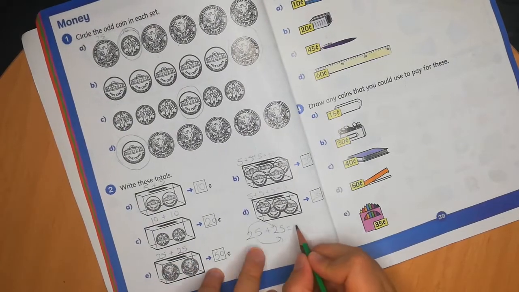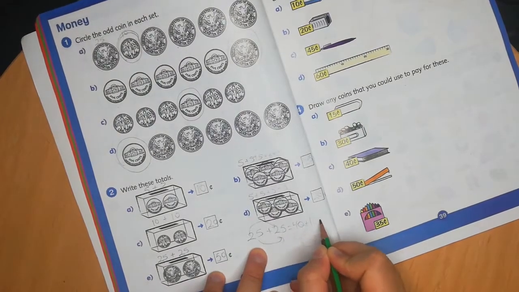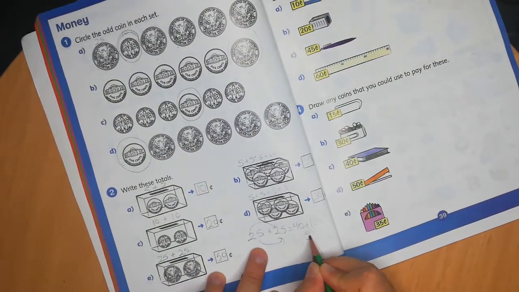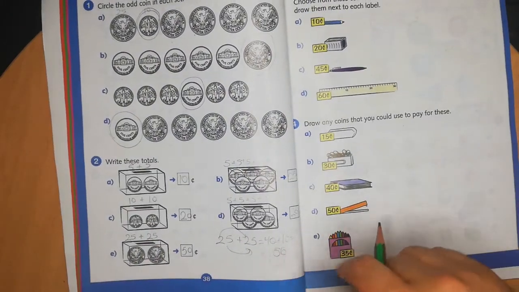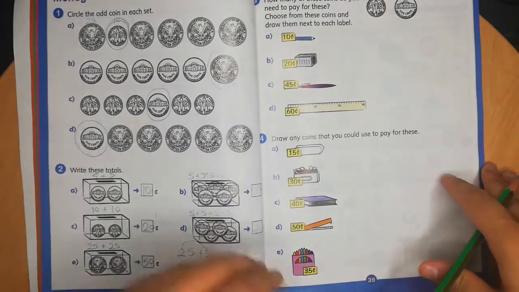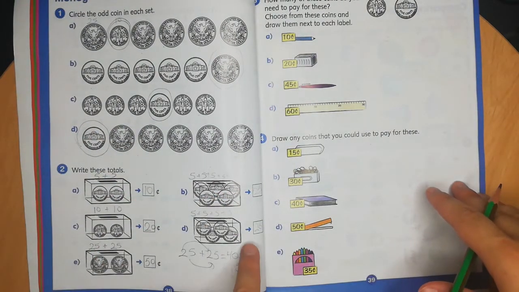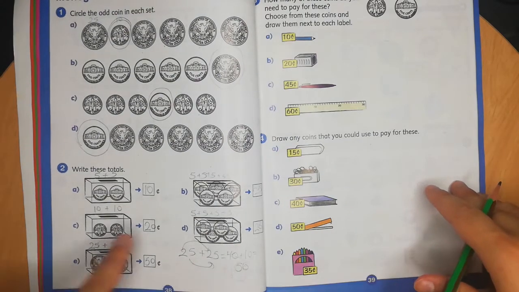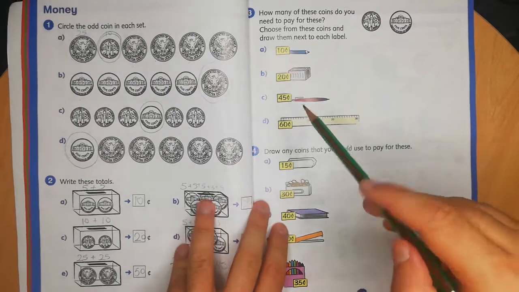So 20 add 20 is 40, 5 add 5 is 10, 40 add 10 is 50. So that's how we got the grand total of 50 in this one here. So here we have 10 cents, 25 cents, 20 cents, 20 cents, 20 cents and 50 cents. All right, great. Moving on to the next one.